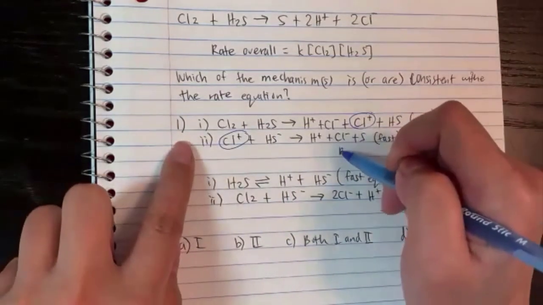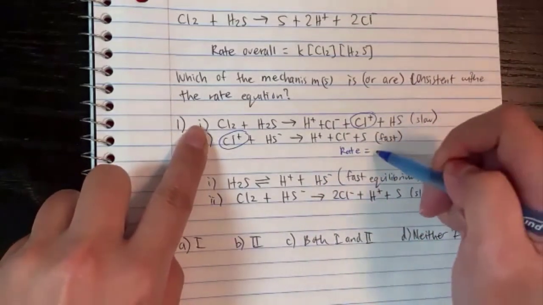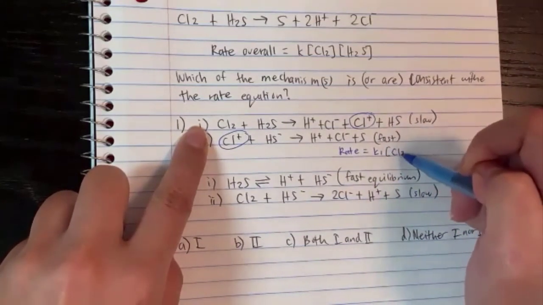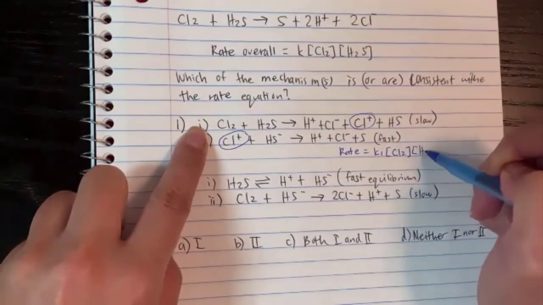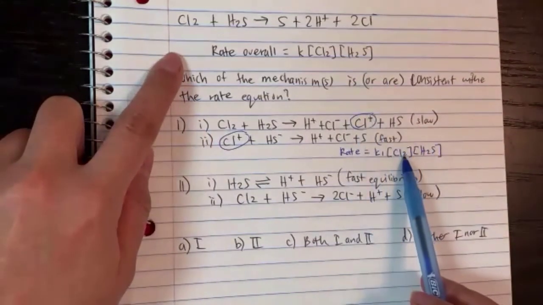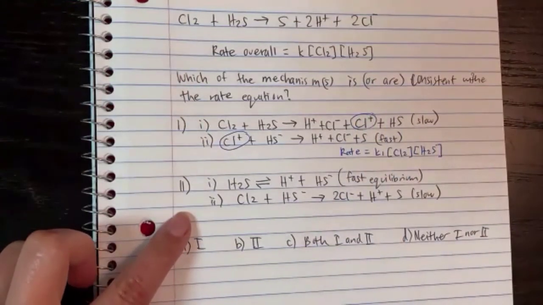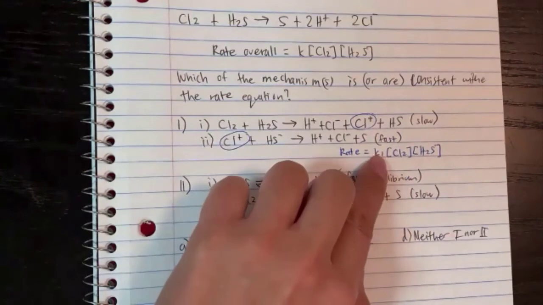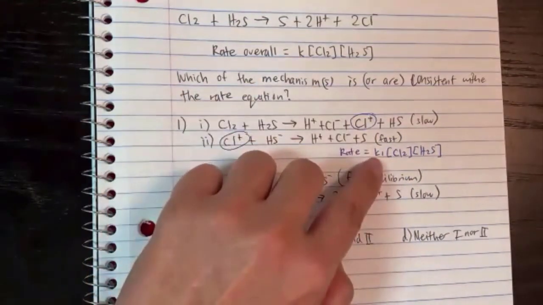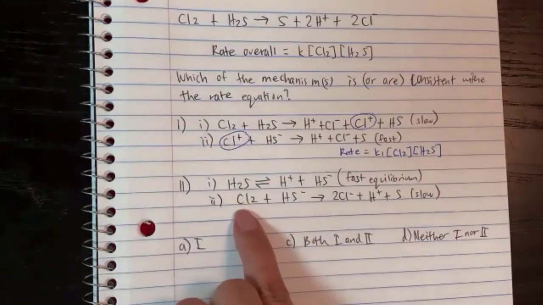So we can say, well, the rate law here, since it's a slow step, is K step 1 Cl2 times H2S. Does it match? Yeah, it matches. See that? Okay. Let's take a look at the second one, okay? Now this K here is just a constant, so as long as it's a K here, it doesn't matter if it's K1 or K something else overall, okay? So let's take a look at this one.